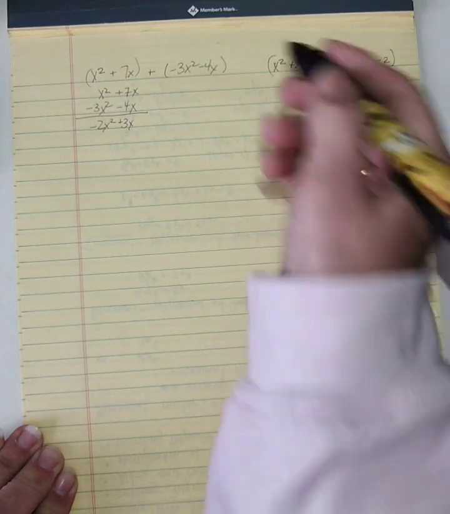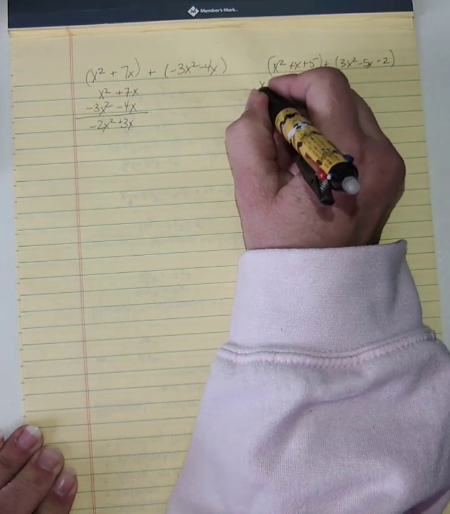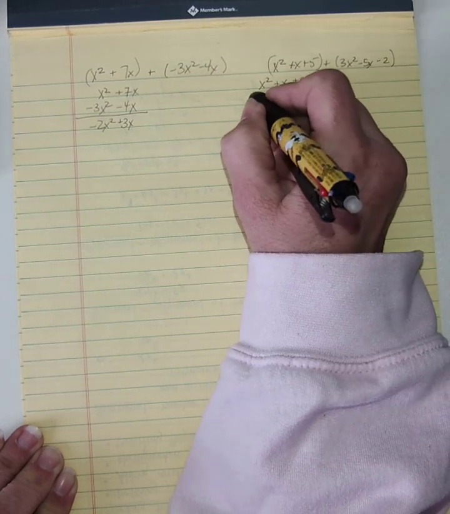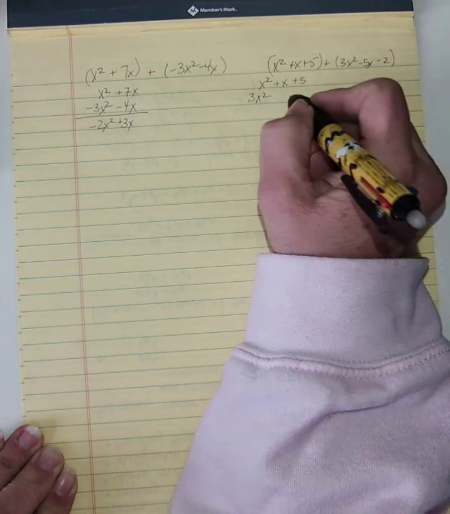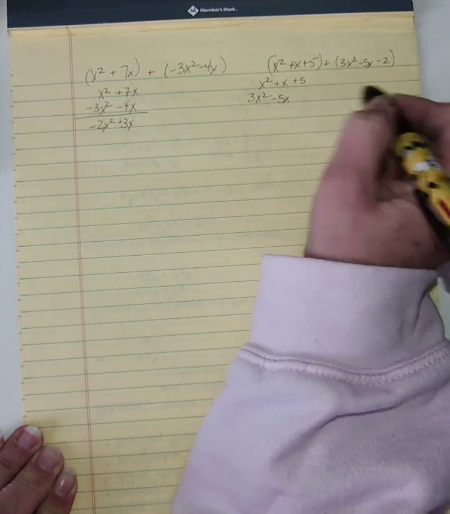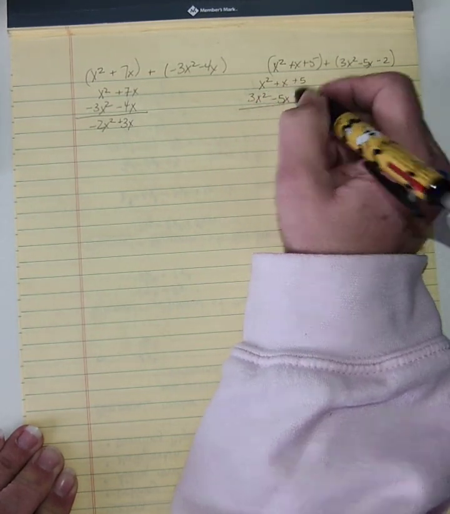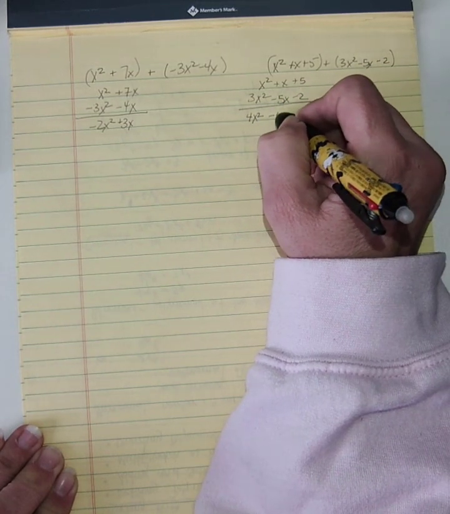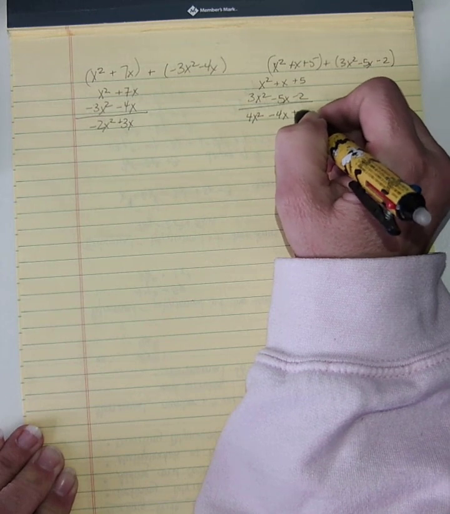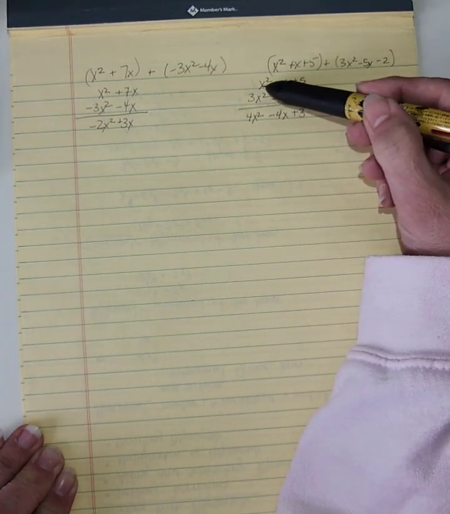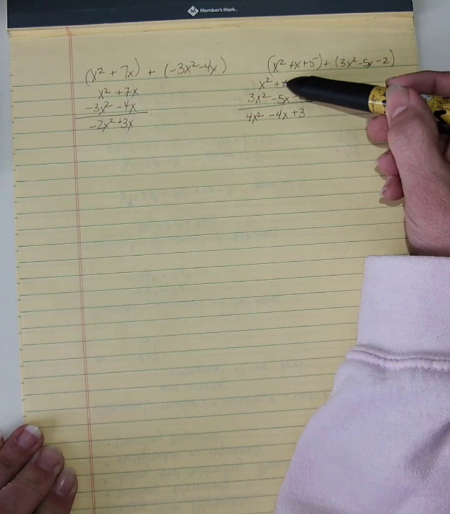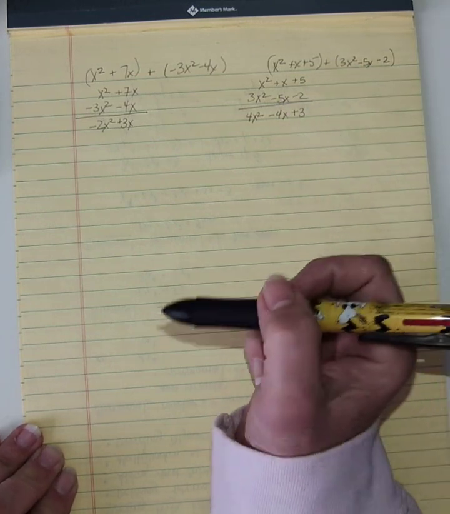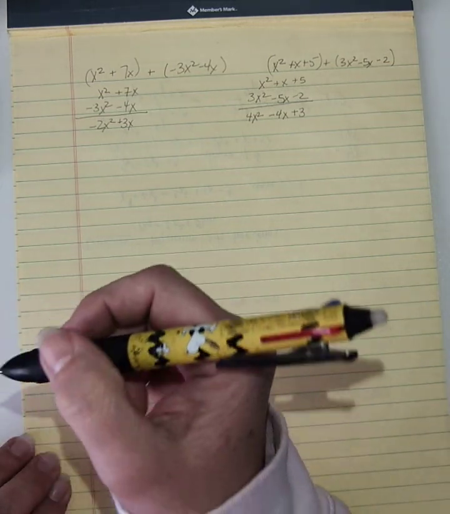I look at this second one, x squared plus x plus 5, and then I'd say 3x squared minus 5x minus 2, and I'd add these. So I have my 4x squared, negative 4x, plus 3. So 3 plus 1x is the 4x, negative 5 plus 1x gives me the negative 4x, and 5 minus 2, or 5 plus a negative 2, gives me the 3.